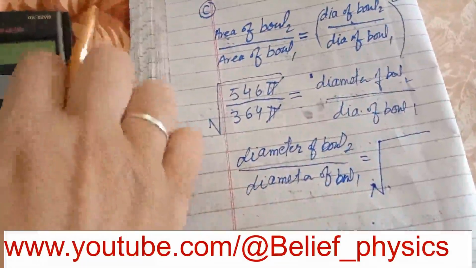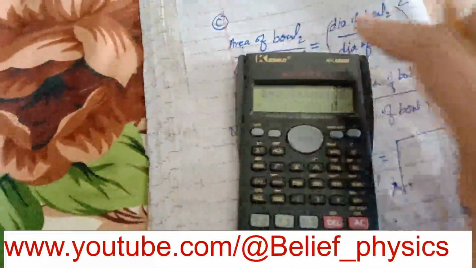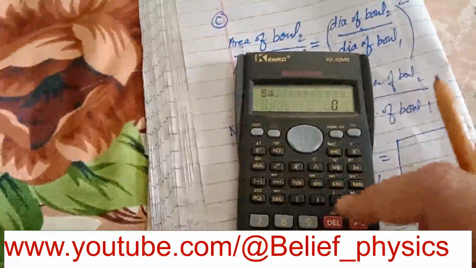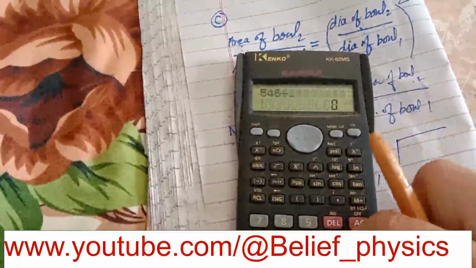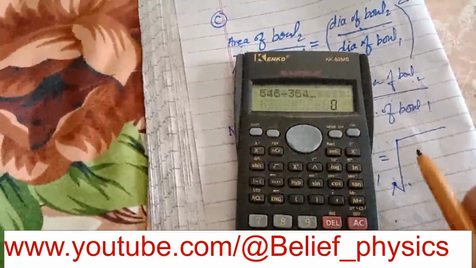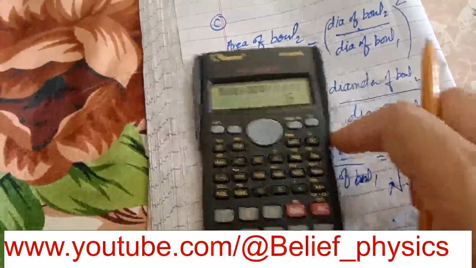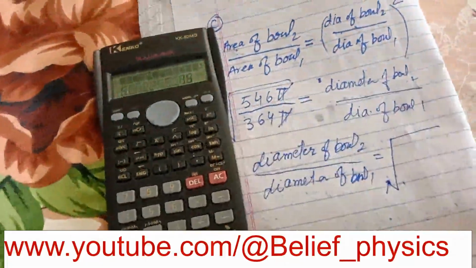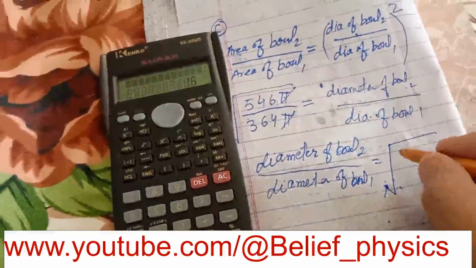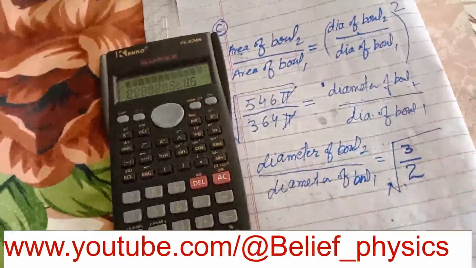I solve it for you. 546 divided by 364 is 1.5, so this will be equal to the square root of 3/2, because 1.5 is 3/2.